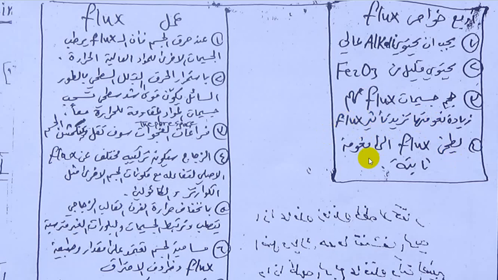Fourth, the flux is ground to a constant fineness.